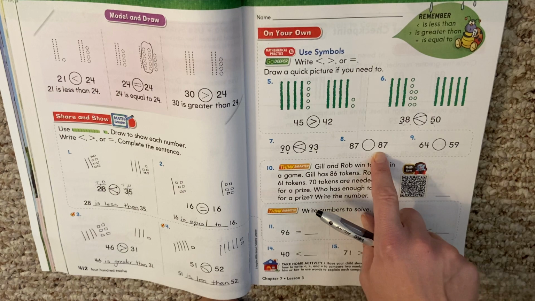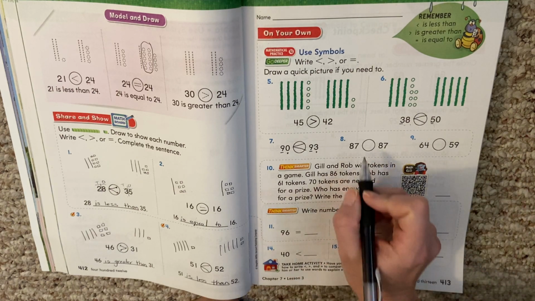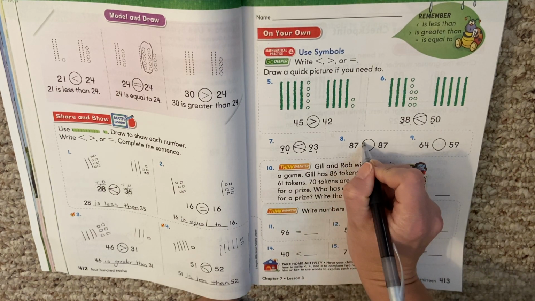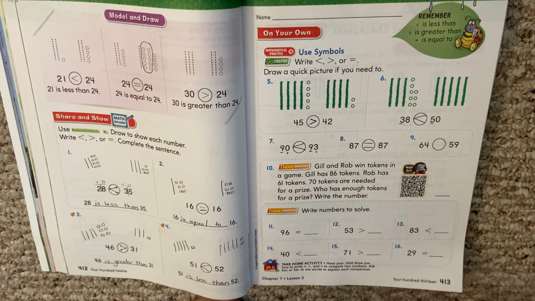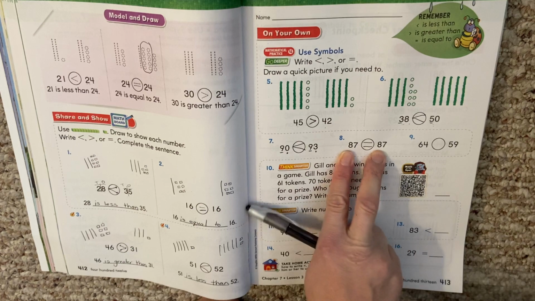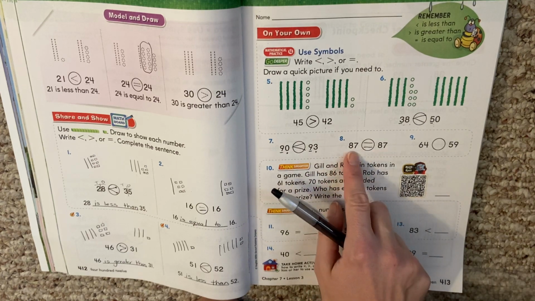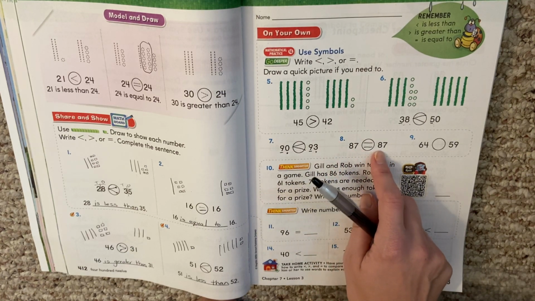87 and 87. They are equal. When you looked at these, they're the same number, so they're equal. So 87 is equal to 87.